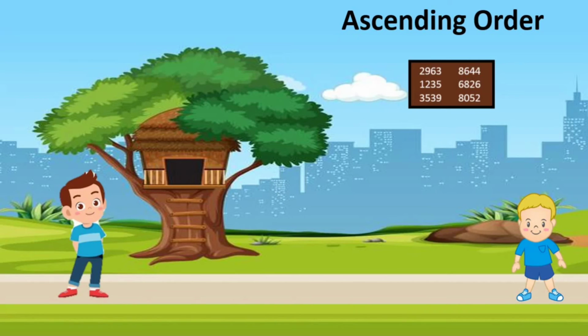And the smallest digit on the highest place is 1 in 1235. So, we will write this number at first place. And then, we will keep writing the numbers in the increasing order of their values till the number with the greatest value is written.